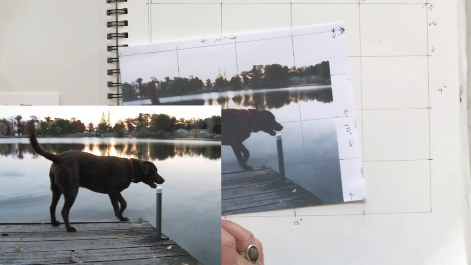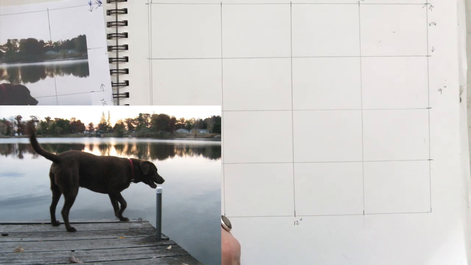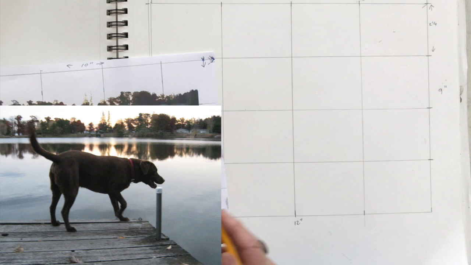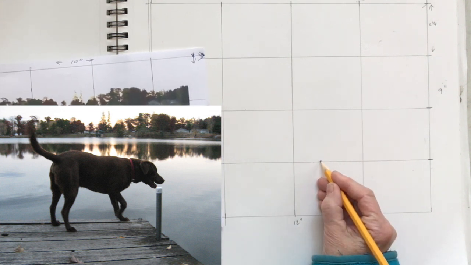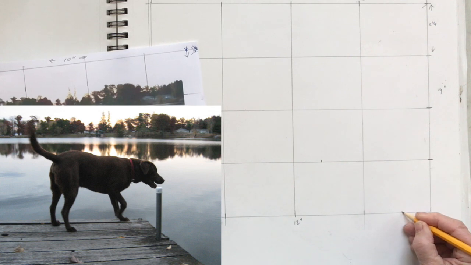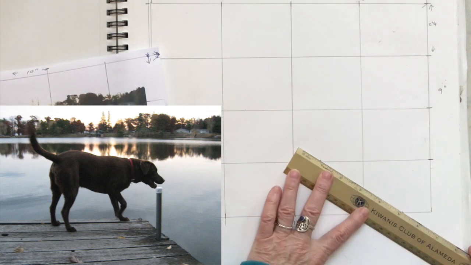This line runs right through the dock. The dock comes through here, and it is a little less than halfway. It's about 1/3 here, and then it comes out to halfway through that point there. So we're going to have this mark right here for the dock.